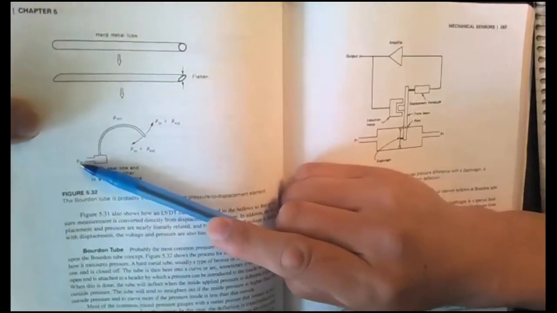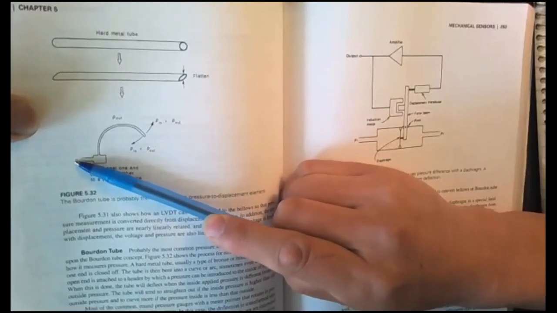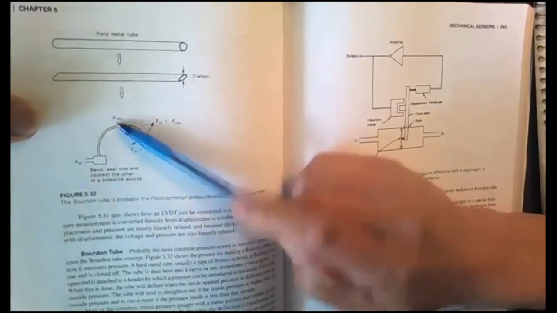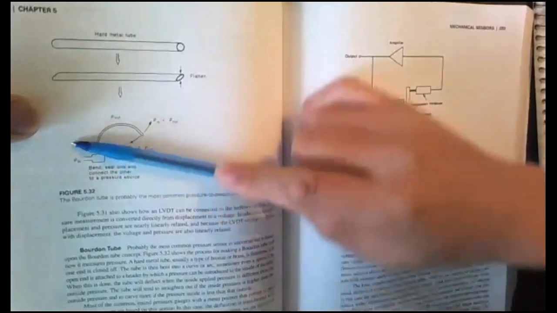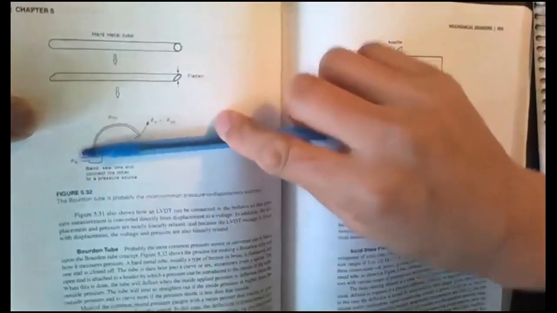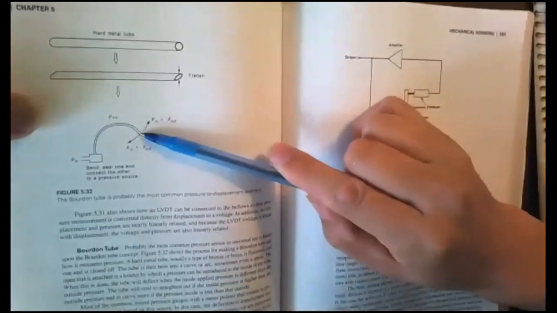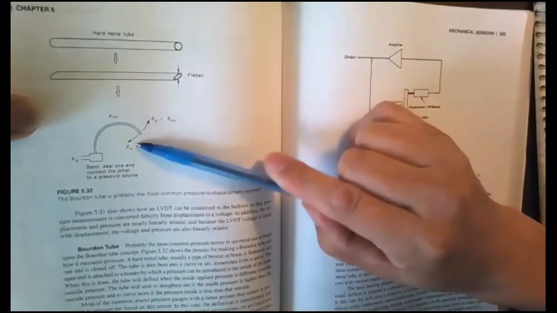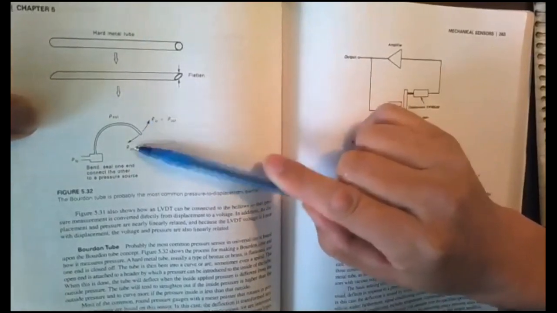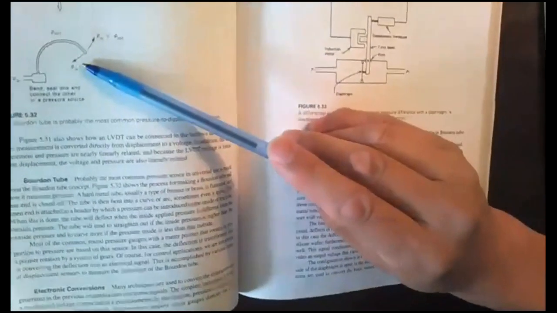But when you increase the pressure here from, for example, 0 psi to 100 psi, the tube will tend to get straight. When the pressure increases, the tube will want to get straighter. This will indicate the pressure. That's how the readout comes. It's called a Bourdon tube. So this tube will measure pressure.